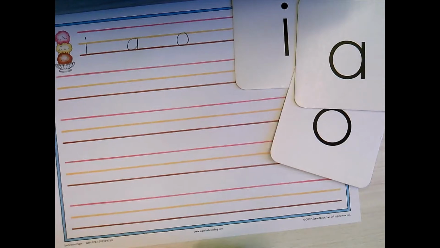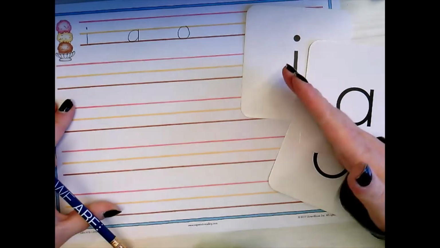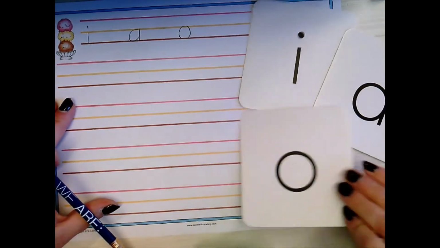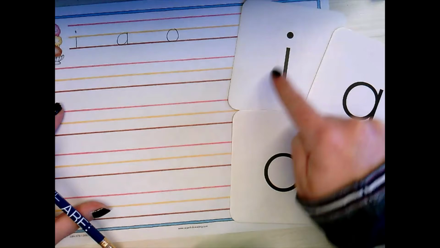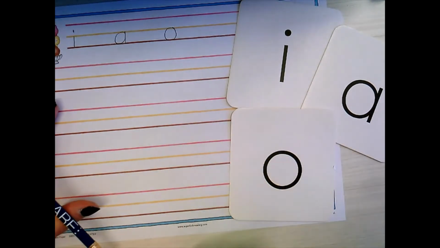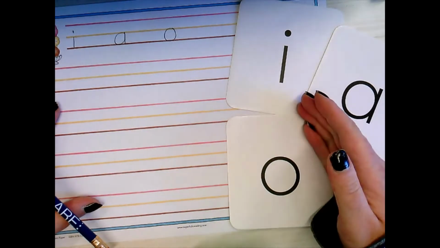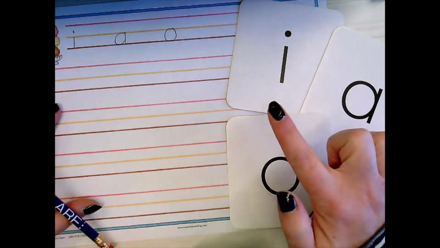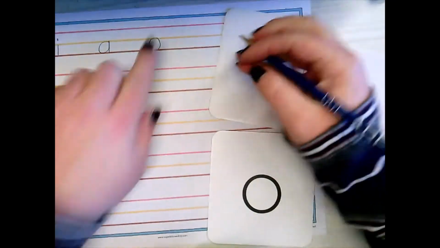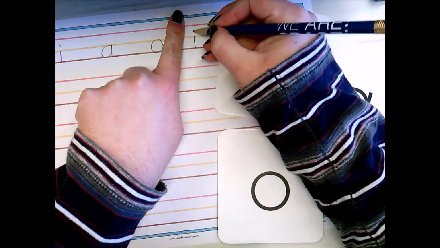Say the word hit. Let's chop the word hit. Now let's do it again and really listen for one of these sounds in the middle of the word. I, A, or O. I. Which one of these says i? That's our new letter I. Let's make a lowercase i on the handwriting lines.